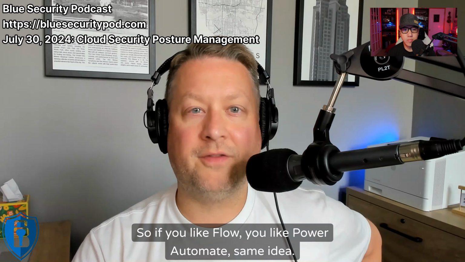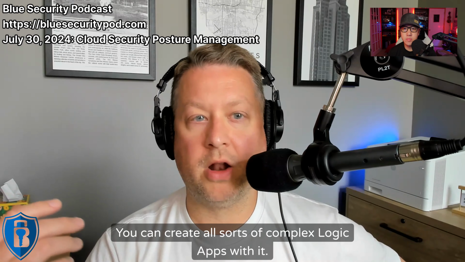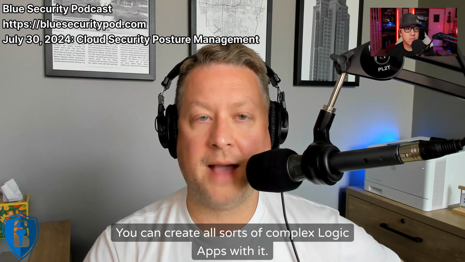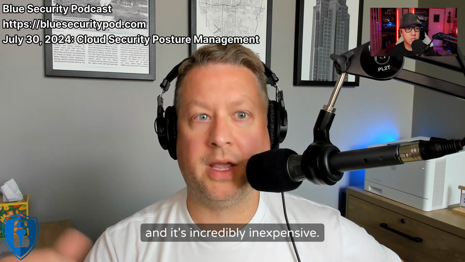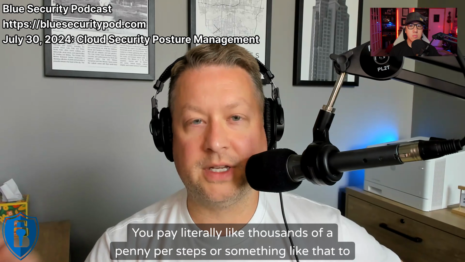It's just more of a back end solution for back end processes, but it's insanely powerful. You can create all sorts of complex logic apps with it, and it's incredibly inexpensive. You pay literally like thousandths of a penny per step or something like that to run it. So it's something you can dabble with without running up a huge bill.